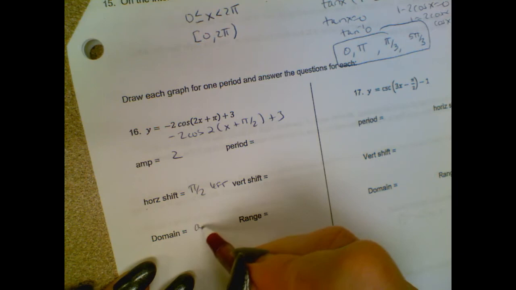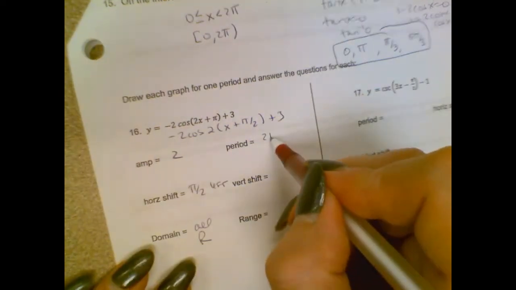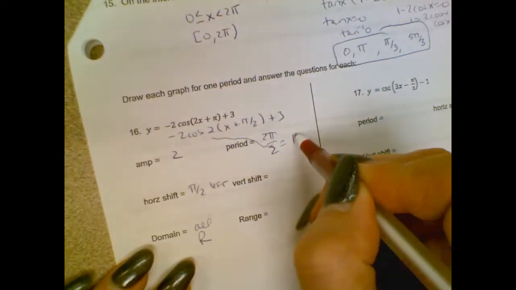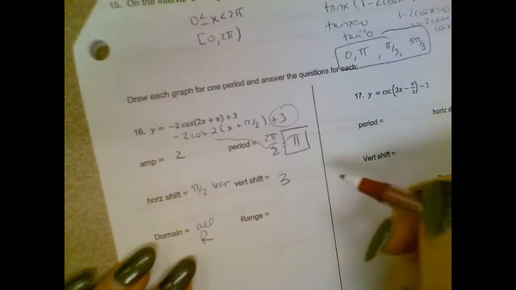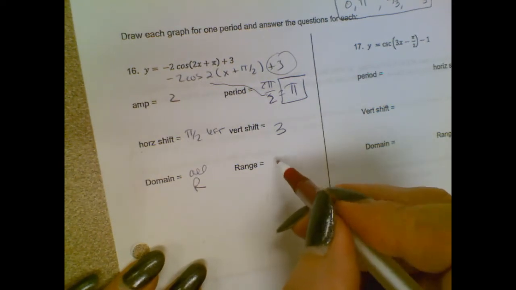Your domain is all real numbers. There's no restrictions on cosine or sine. The period is 2 pi over the 2 right here, which is just pi. The vertical shift is 3. That's this number right here. And the range is going to go from the vertical shift.